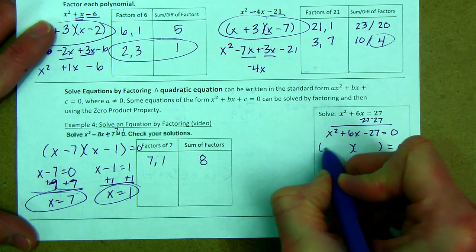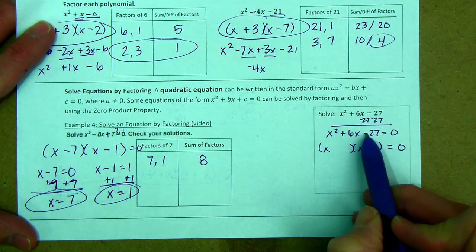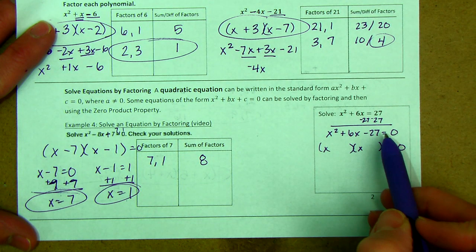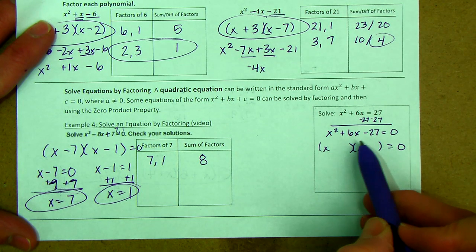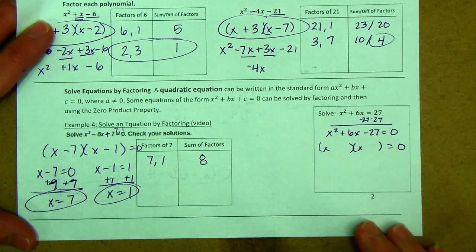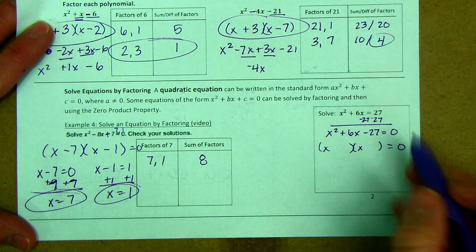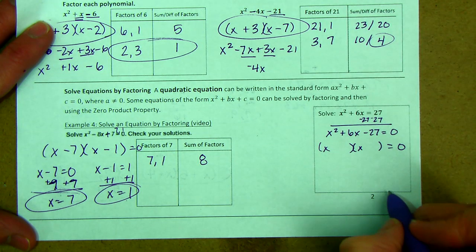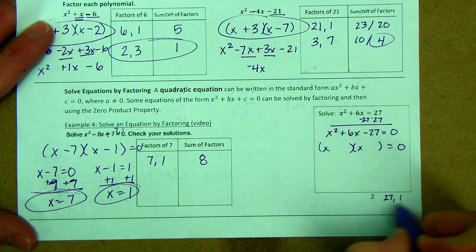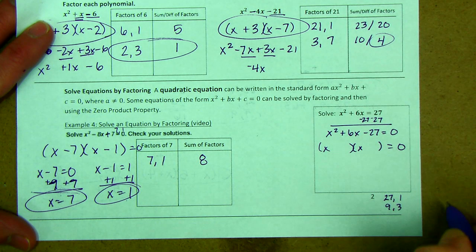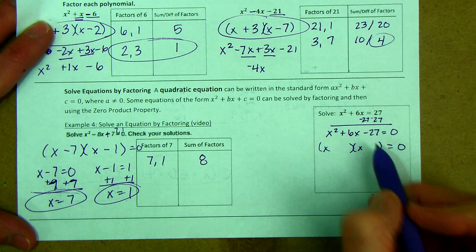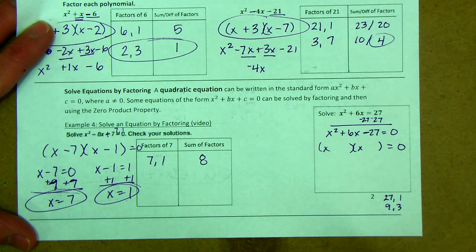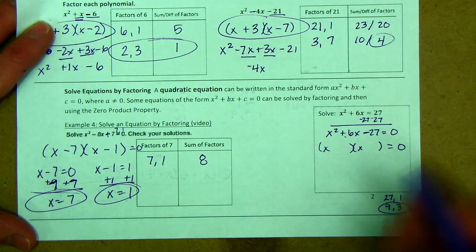So let's think of all the numbers that have a product. And notice I didn't give you a table here. It doesn't mean you can't write it down. All the products of 27. Now there's not that many. 27 and 1 and 9 and 3. That's it. Which one of these two have a difference of 6? And it is 9 and 3. Because that 6 is positive, we know that the 9 will have to be positive, the 3 has to be negative.